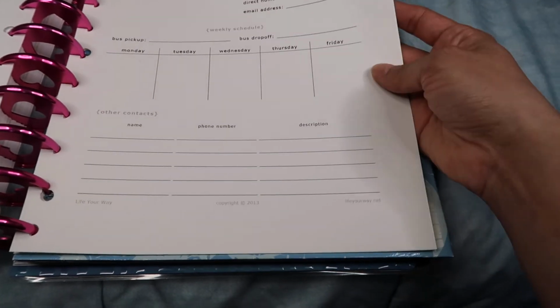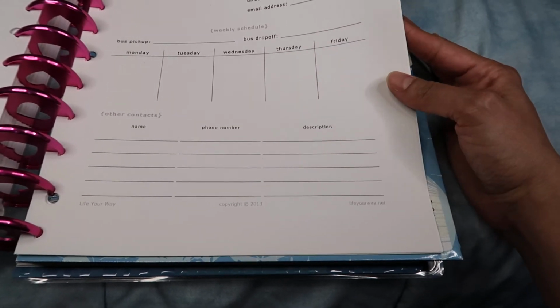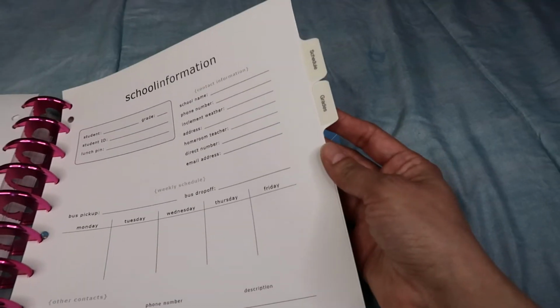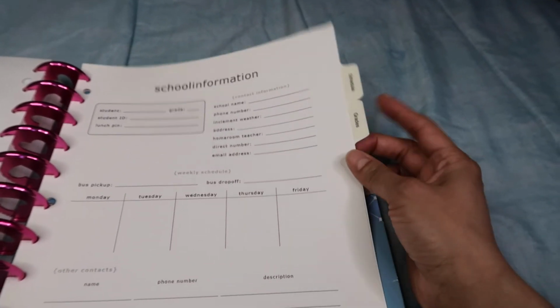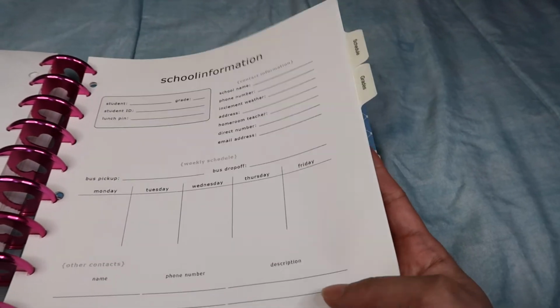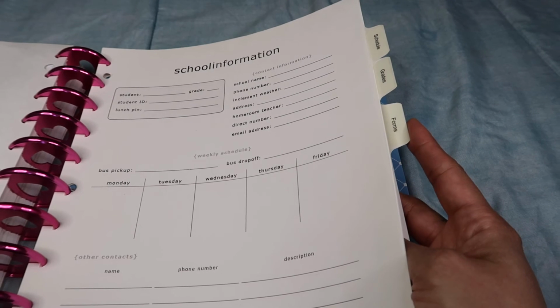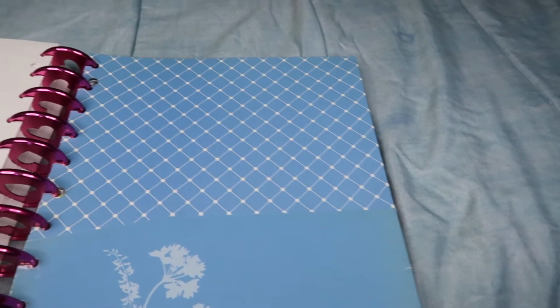And of course, a section for your children's schedules. If you have several children, you can put all of them in this section. A section for their grades. For each marking period, you can hole punch them and put them in here and keep track of that. And then any school forms that come home and stay home for your information.